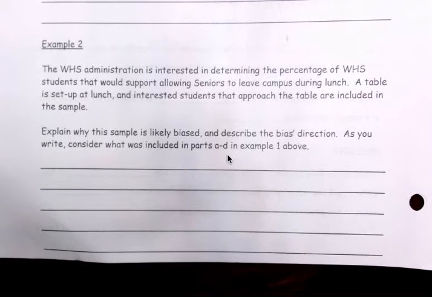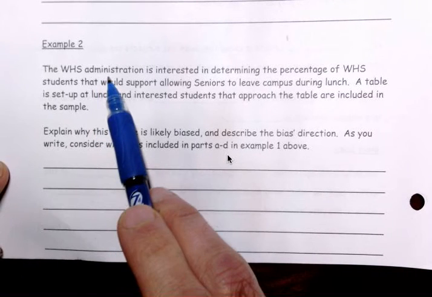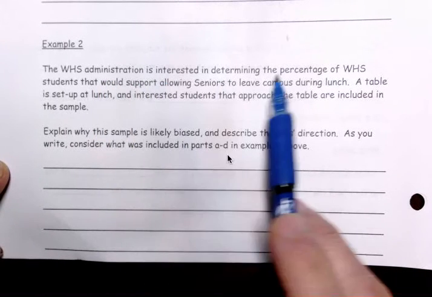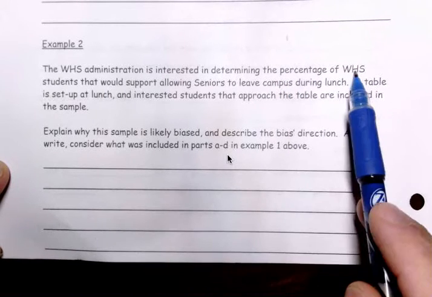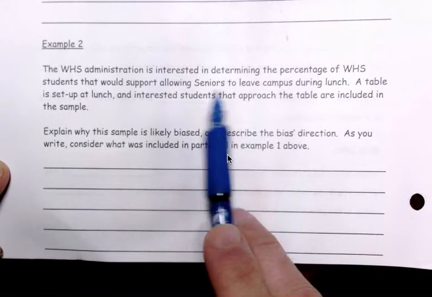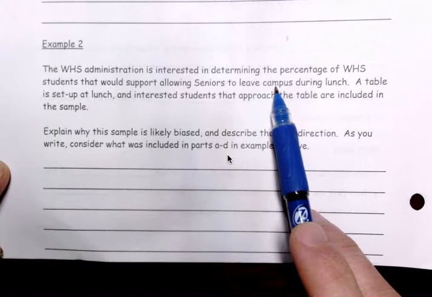Hi there. Let me take a few minutes and complete example 2 with you regarding how to write about a situation where we believe a sample is biased. So in this example, the WHS administration is interested in determining the percentage of WHS students that would support allowing seniors to leave campus during lunch.